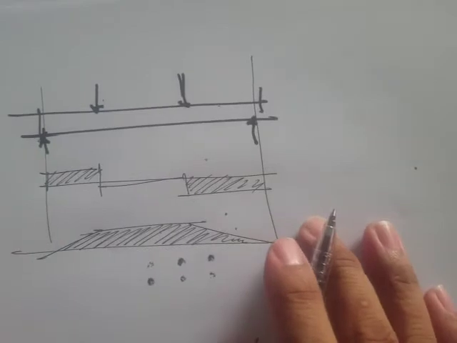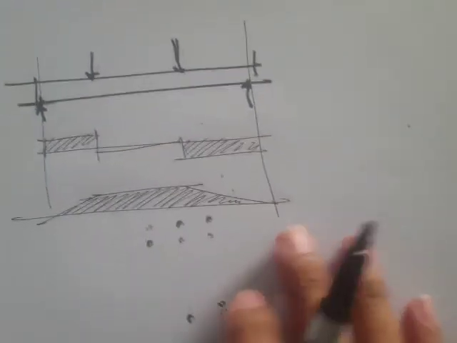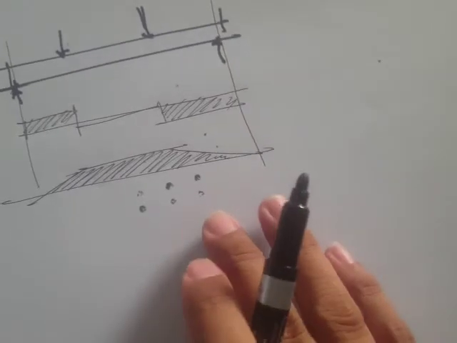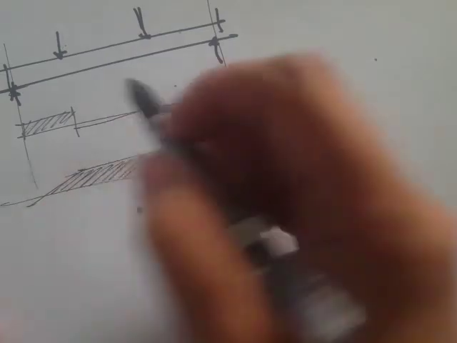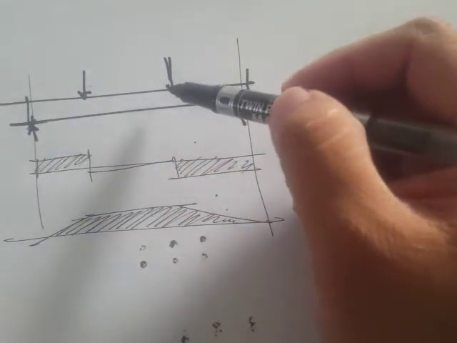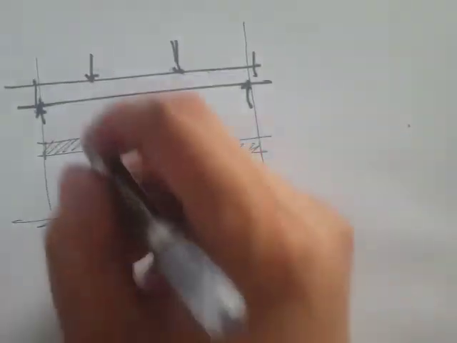Now let's look at the stresses under light loads, then if we increase these loads, what the stresses on this section are, and then under heavy loads.